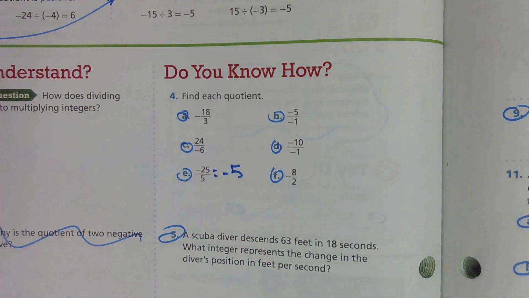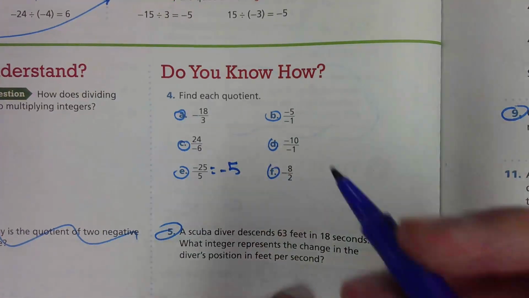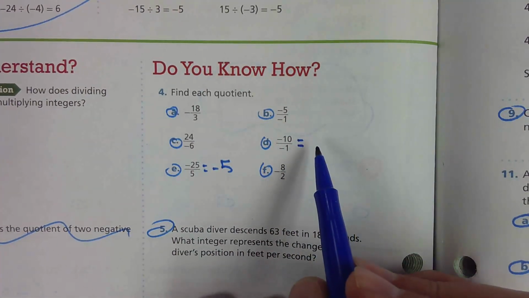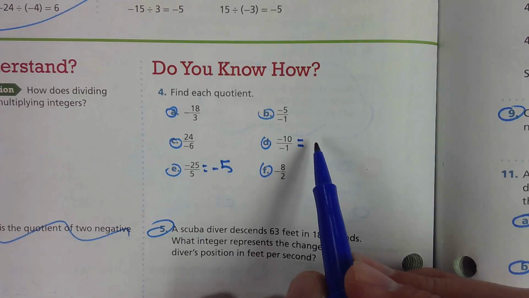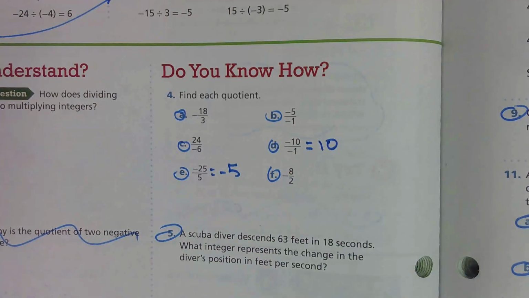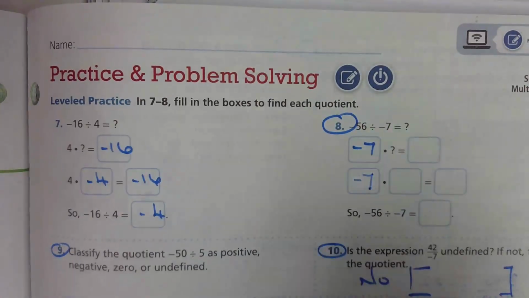Let me do one more. Mr. Meredith. Here we have a negative 10 being divided by a negative 1. What's the answer? 10. Yeah, it's 10. It's positive because they're both negative. All right, let's go over to the next page here.